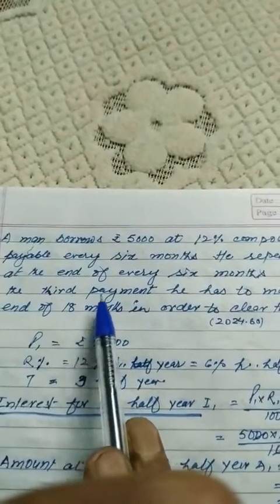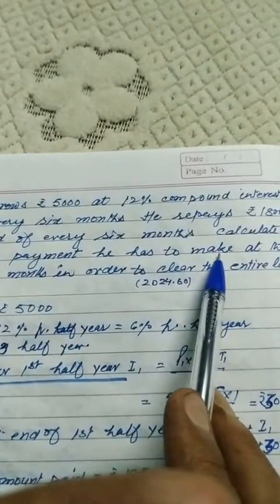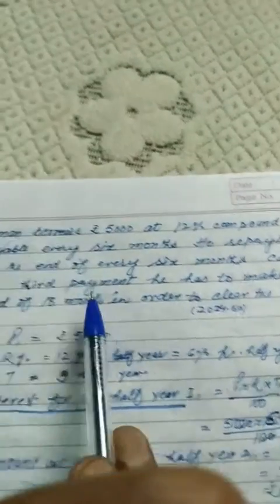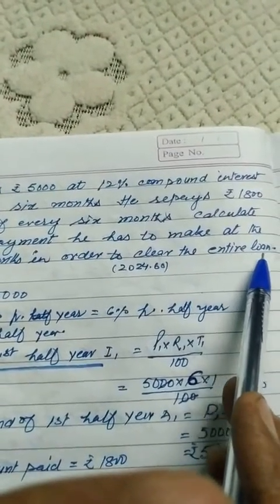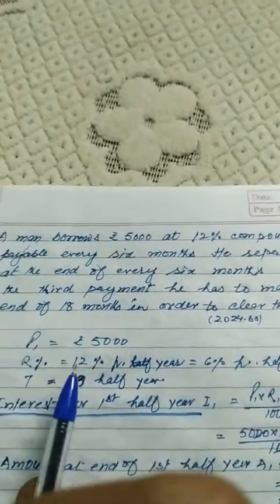Calculate the third payment he has to make at the end of the month in order to clear the entire debt.